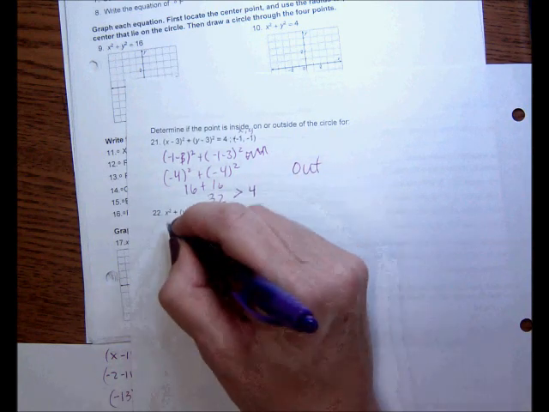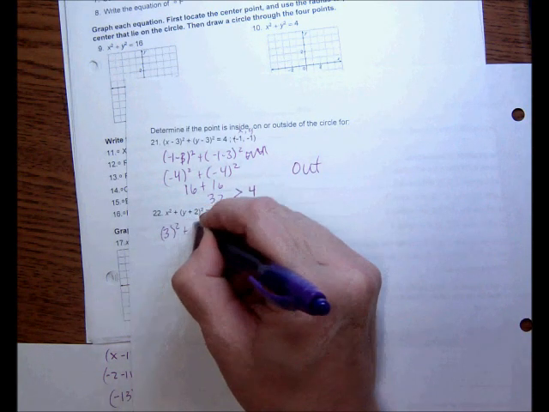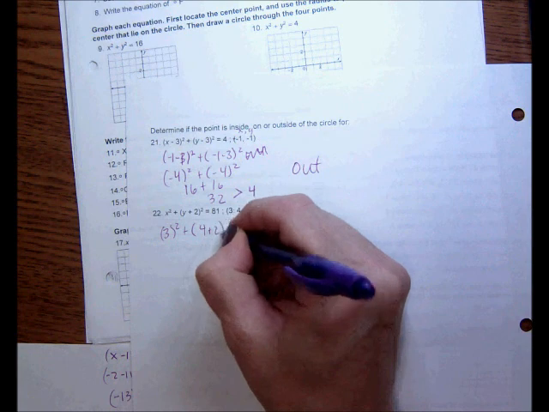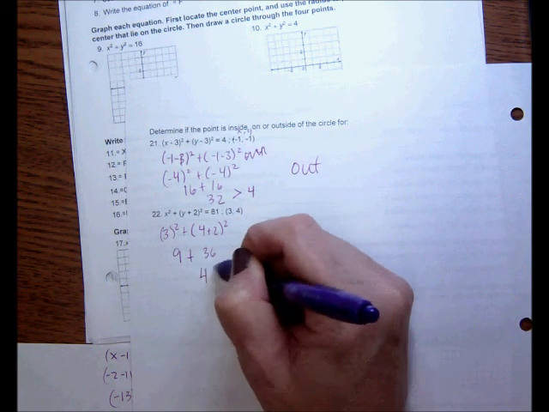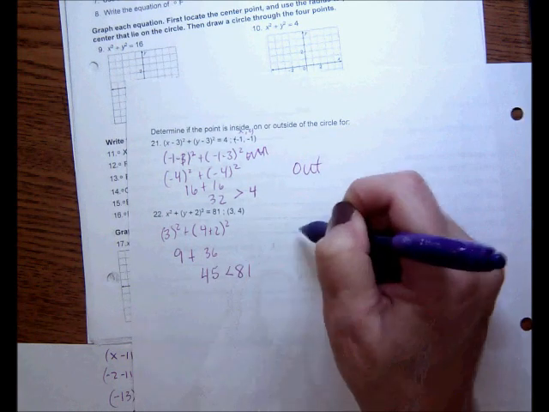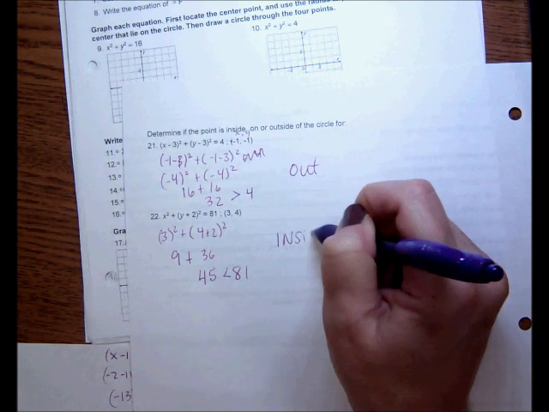Same thing goes over here. I plug in my points, 3 squared plus (4 plus 2) squared, and I see it's 9 plus 36, and so it's 45, and 45 is less than 81, so it's inside the circle.